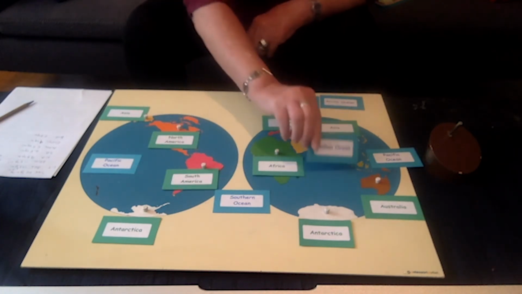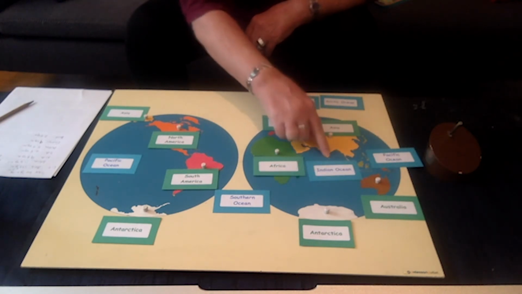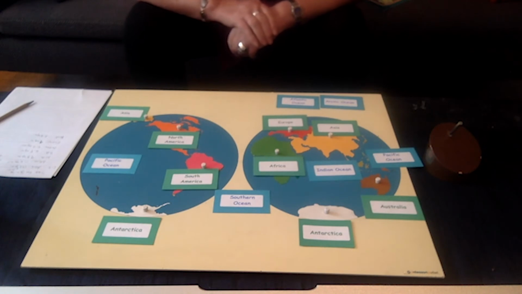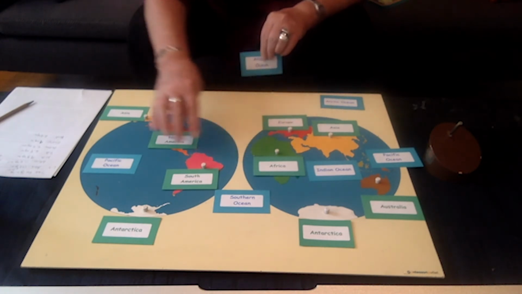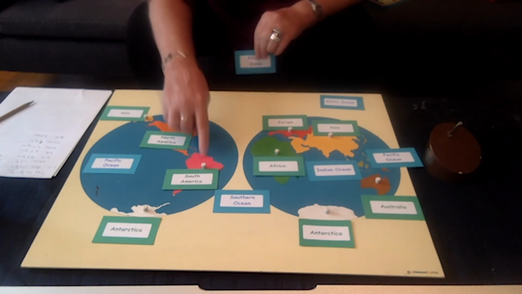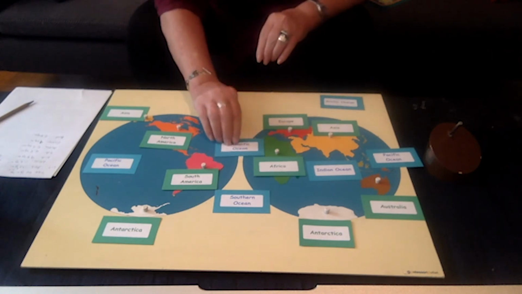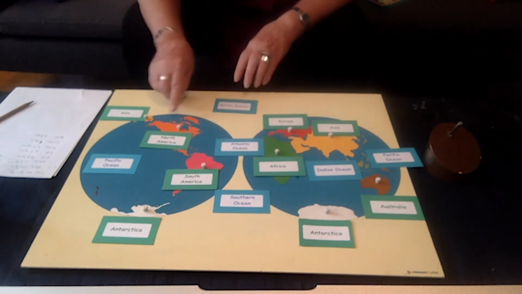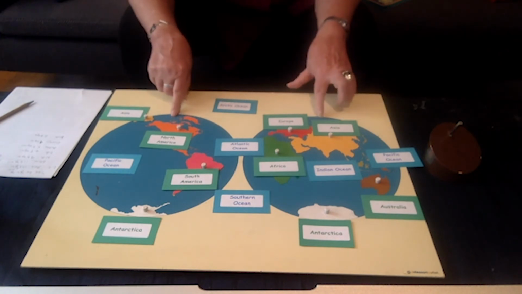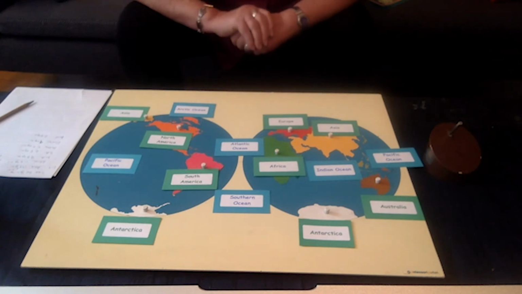The Indian Ocean is up here, this ocean right here, and it's actually named after the country that's called India, and that's the Indian Ocean. The Atlantic Ocean is in between here. It borders North and South America, Africa, and Europe. That's the Atlantic Ocean. And the Arctic Ocean is way up here in the very North Pole. So we'll put that there. So those are the 5 oceans.